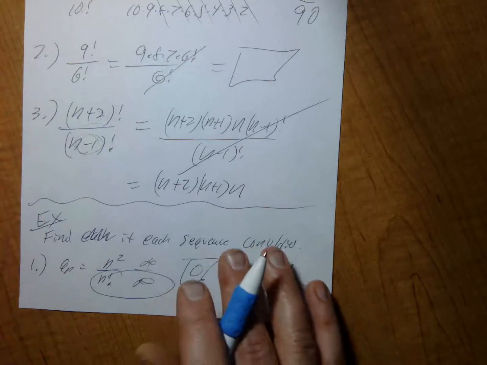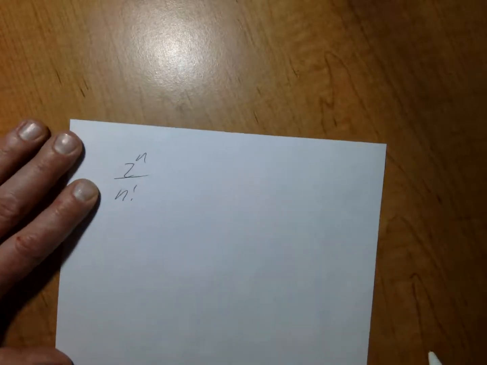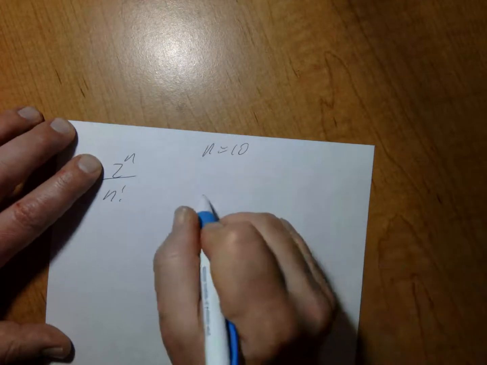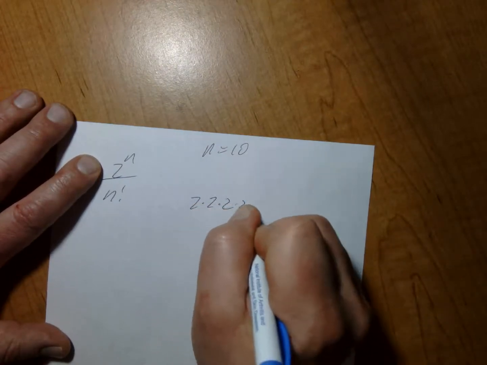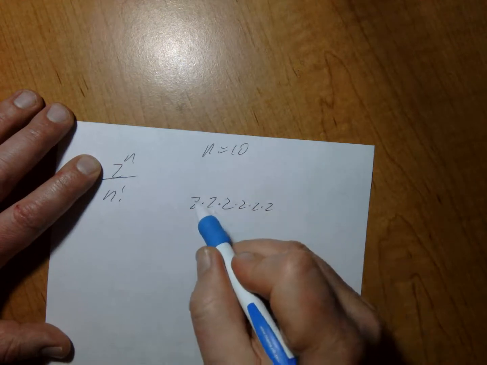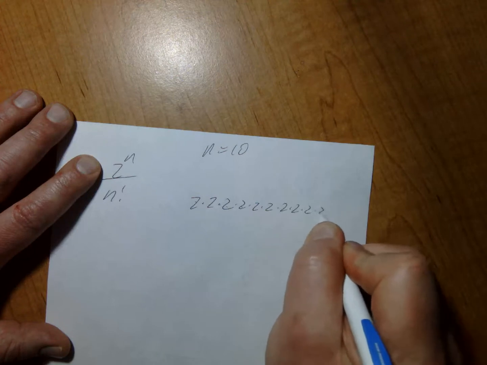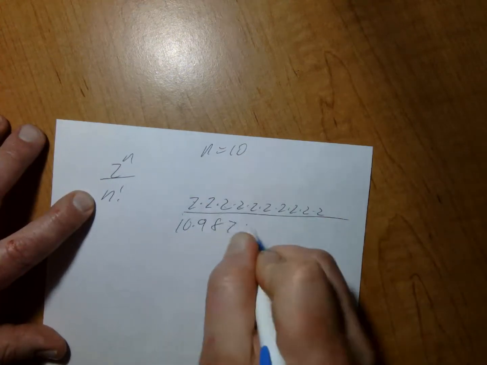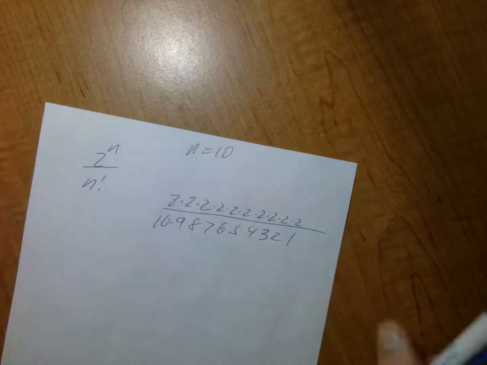One thing that might help to see that, let's make this easier. Let's look at 2 to the n over n factorial. Think about when n is 10. When n is 10, what are we talking about? We're talking about 2 times 2 times, 1, 2, 3, 4, 5. Oh my god, I cannot count. 1, 2, 3, 4, 5, 6, 7, 8, 9, 10. But on the bottom, this is 10 times 9 times 8 times 7 times 6 times 5 times 4 times 3 times 2 times 1.